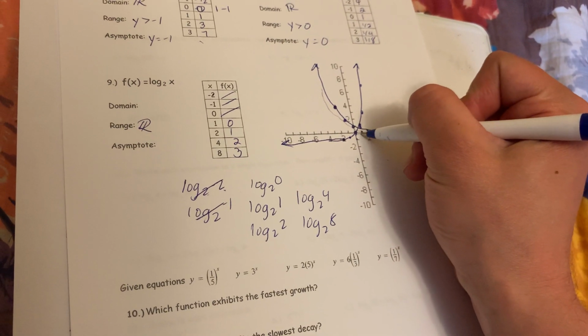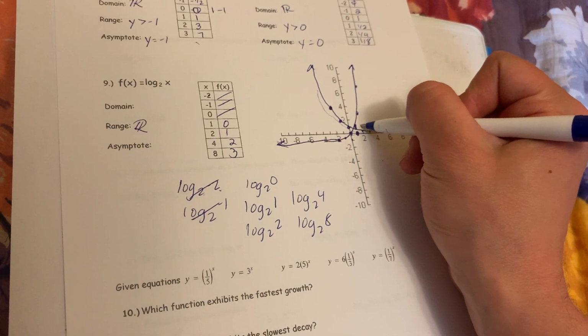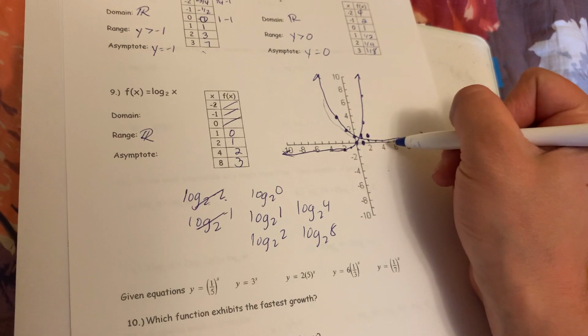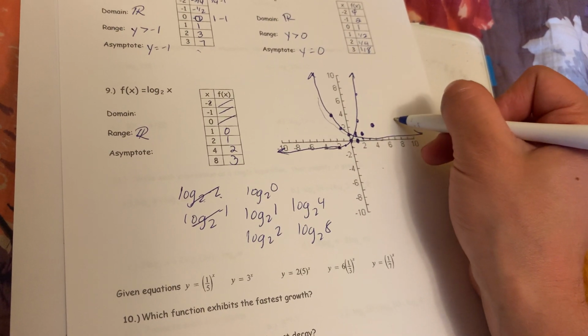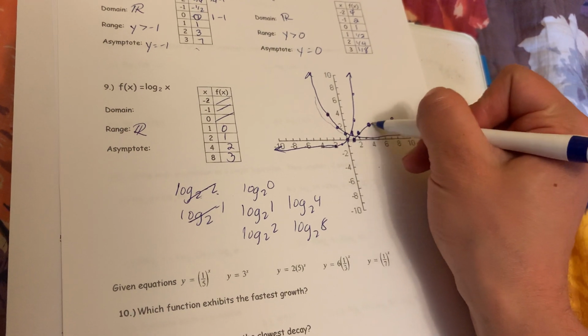At 1, you get 0. At 2, you get 1. At 4, you get 2. At 8, you get 3. So it goes like this.